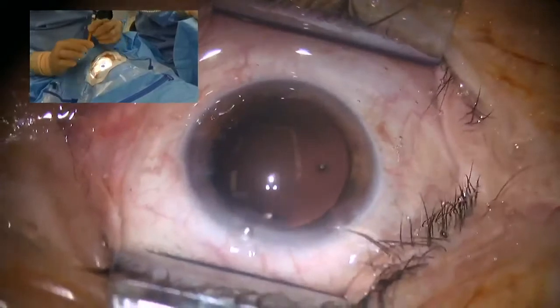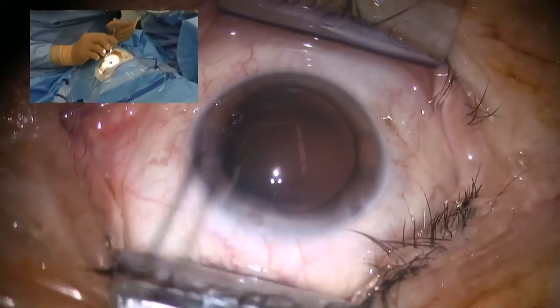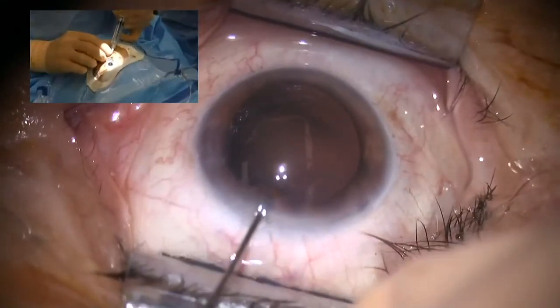Sie machen das super. Geht's Ihnen gut? Ja. Perfekt. Mir geht's auch gut, gell?